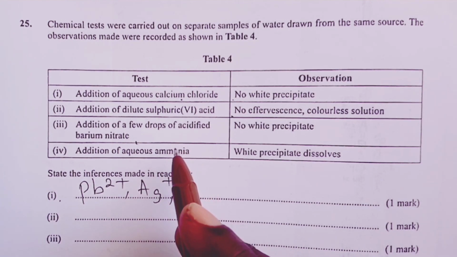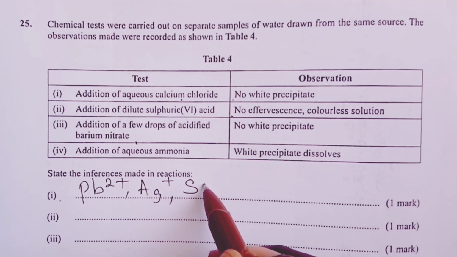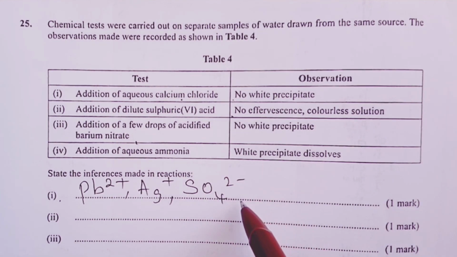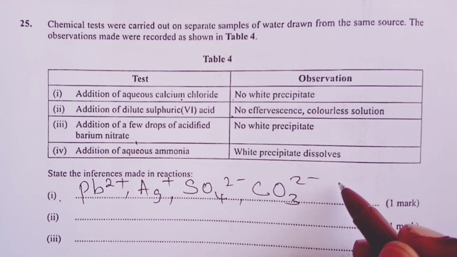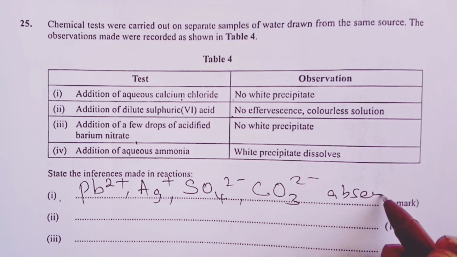And then for the calcium salts that would have formed a white precipitate, we have sulfate and we have carbonate as well. These we shall conclude are absent because there was no white precipitate.